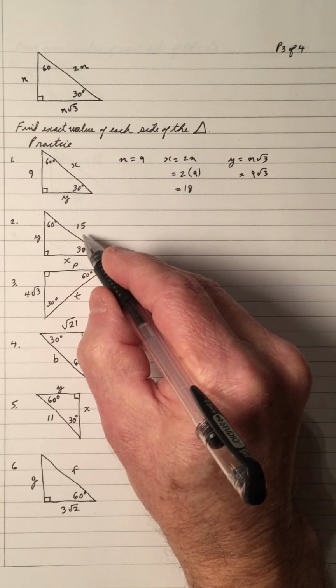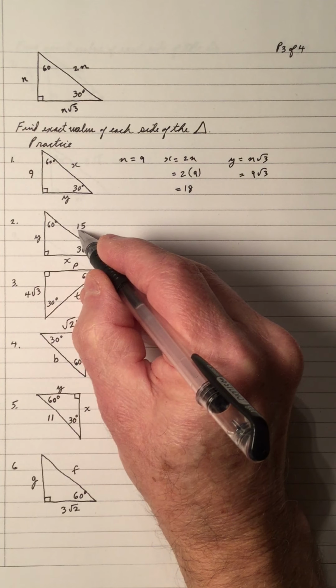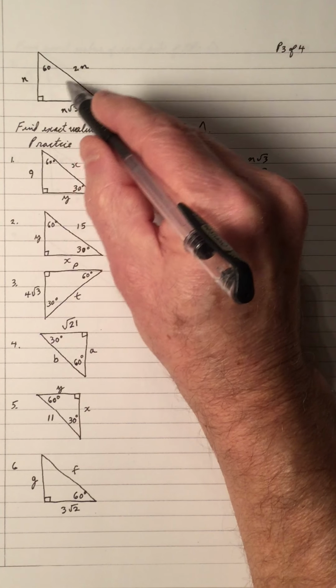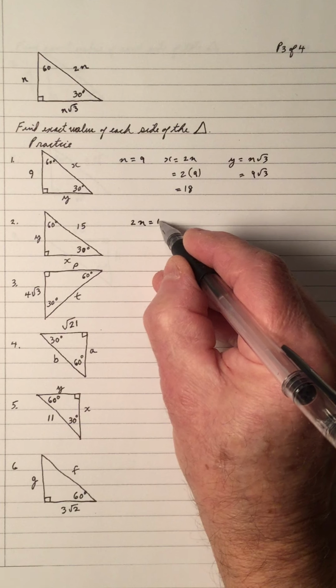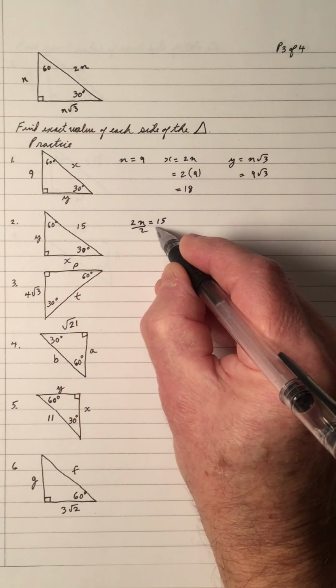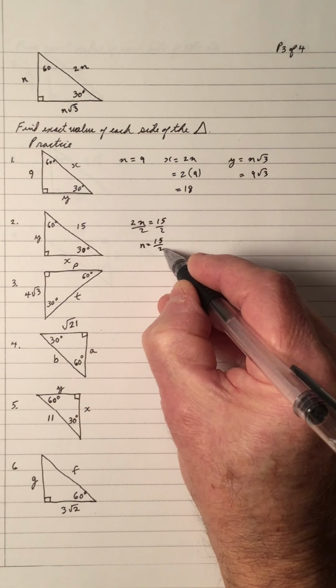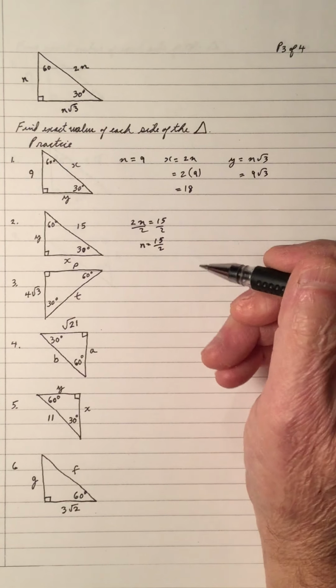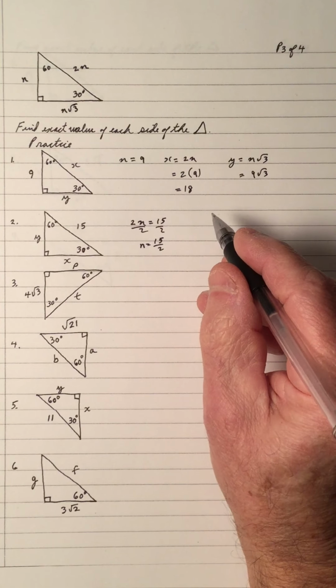Number 2, we have a 30, 60, 90 again. We have the hypotenuse is 15. So I look up here and the hypotenuse is 2n. So that means that 2n is equal to 15. Divide by 2. n is 15 over 2. Leave it as a fraction. You could go 7.5, but it's better to leave it as a fraction when we have radicals.